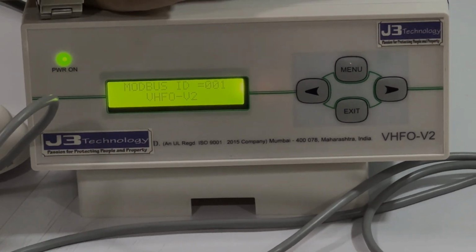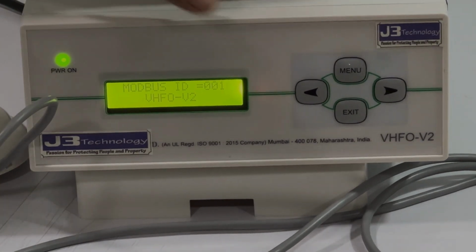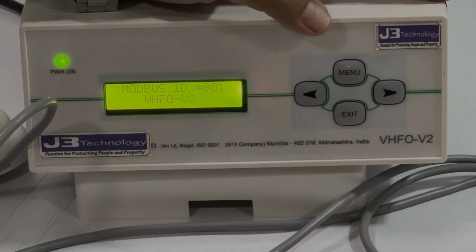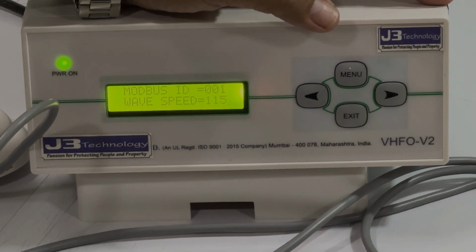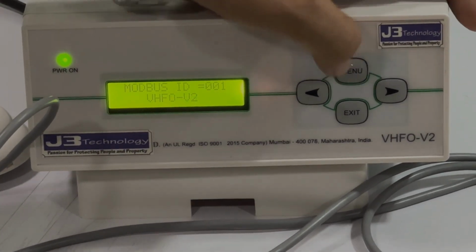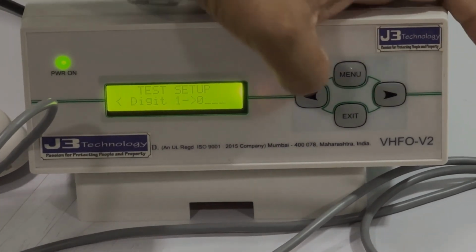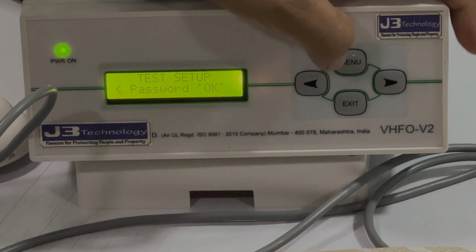Suppose you want to do the factory default setting again. Whatever changes you have made, if you want the factory default setting again, just press the menu button and enter the password.